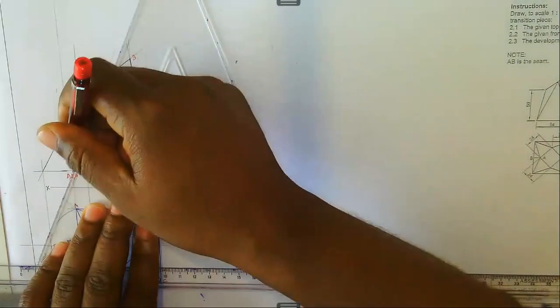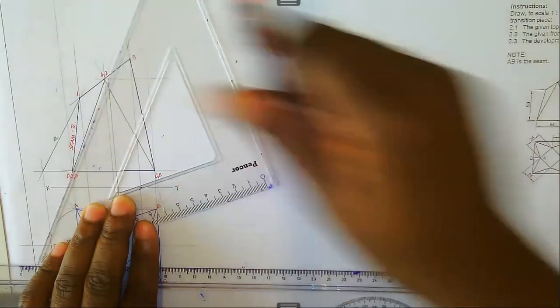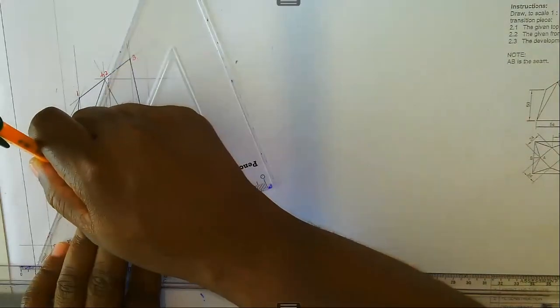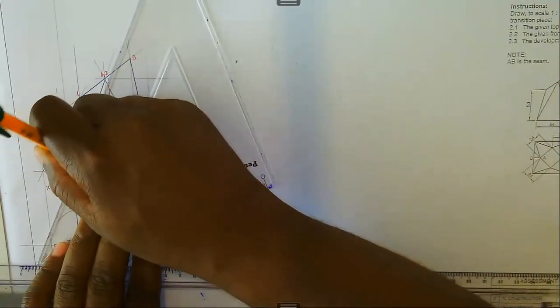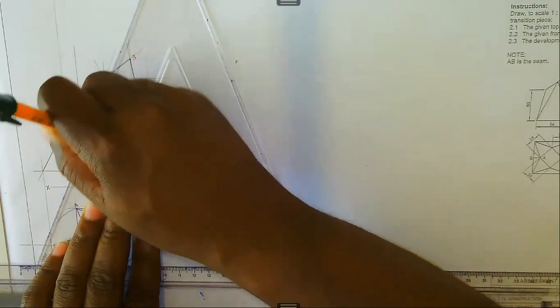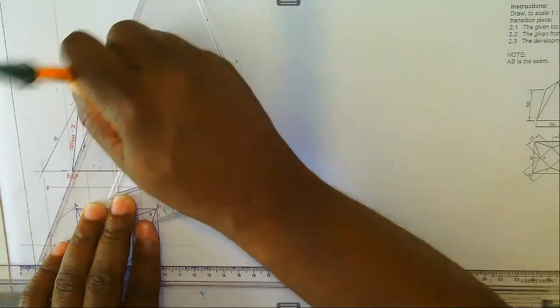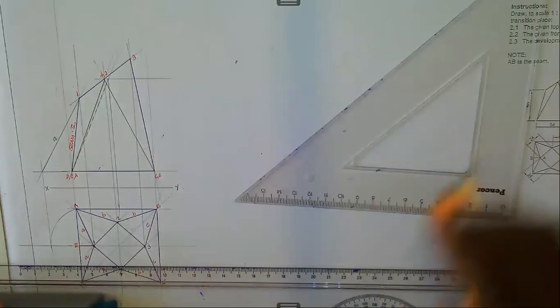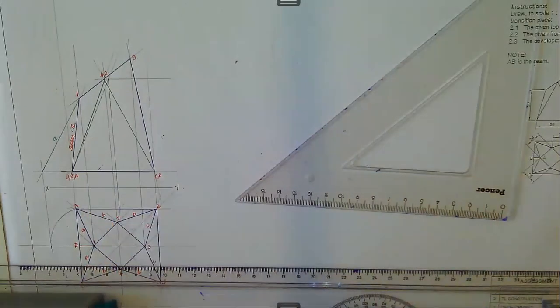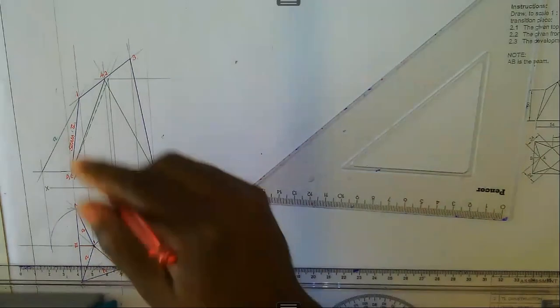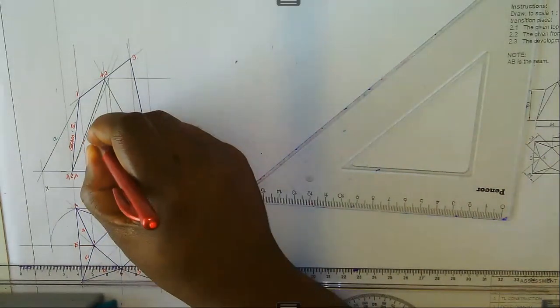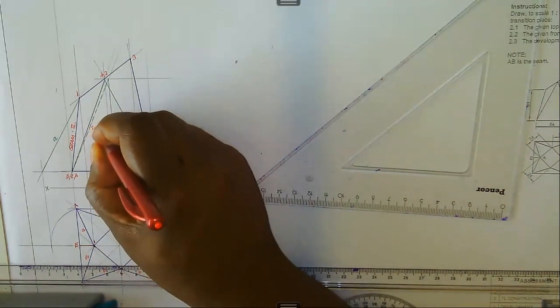And again, I'm going to use a different color, show it by way of dotted lines. Like that. So this is the true length of line B. True length B, which is that one.